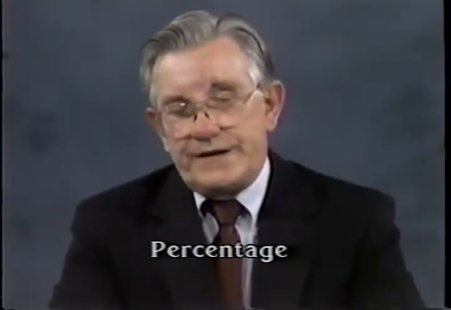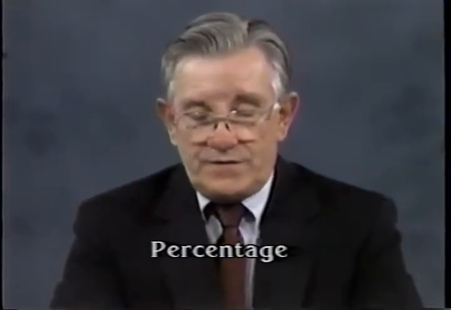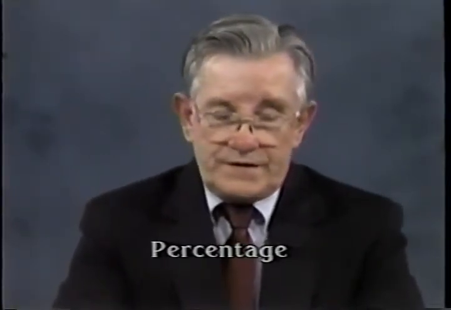Simply stated, percentage is an indication of a number of hundredths to a whole. If a square contains 100 smaller square parts, then each of the smaller squares is 1/100th of the whole, or 1%. A simple percentage problem has 3 parts: rate, base, and percentage.